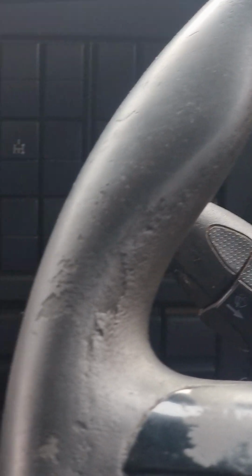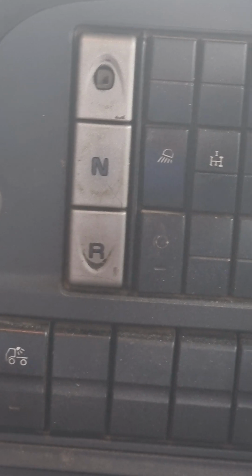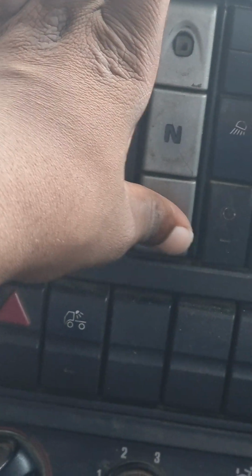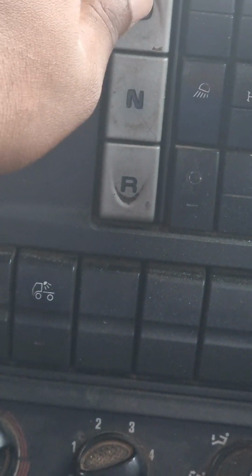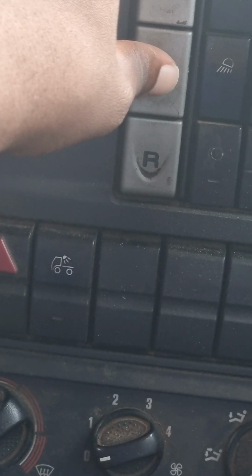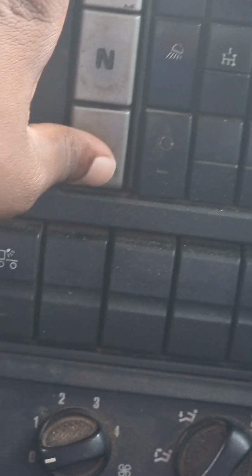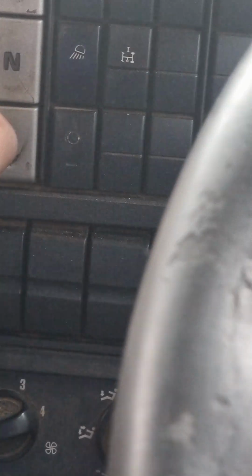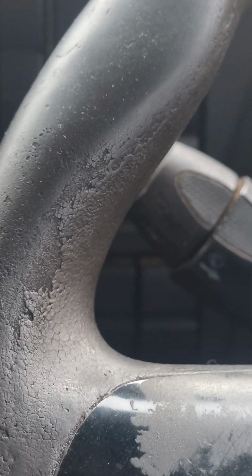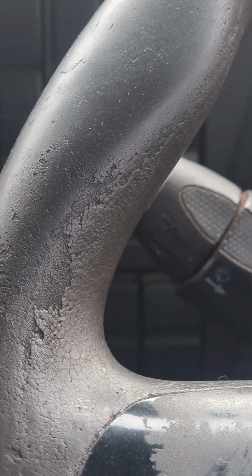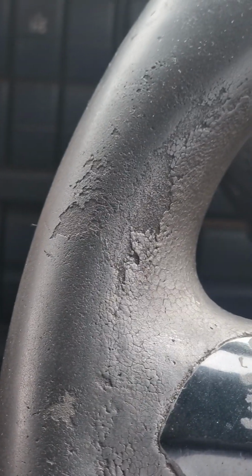If I want to reverse, if it was in D, I'll go to neutral like this, and then place reverse. Once you place reverse, you start hearing the sound for reverse, something like t, t, t.